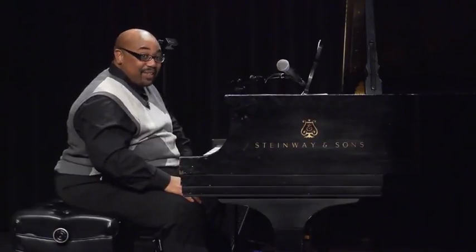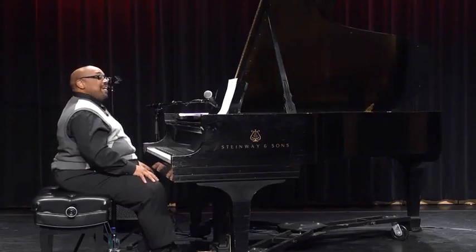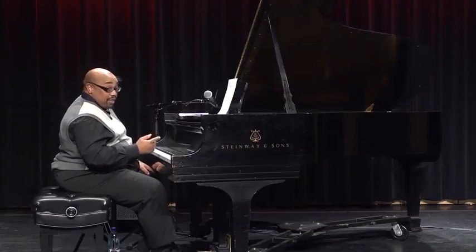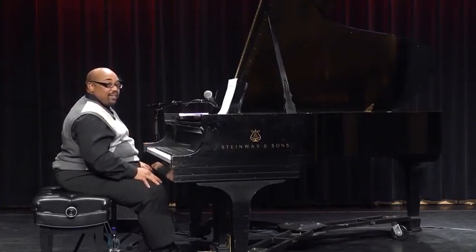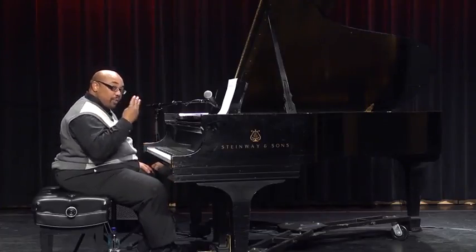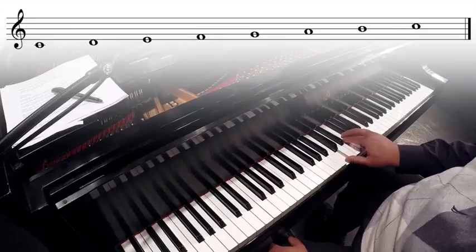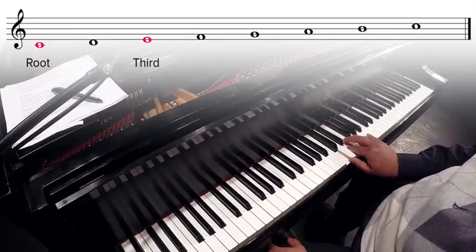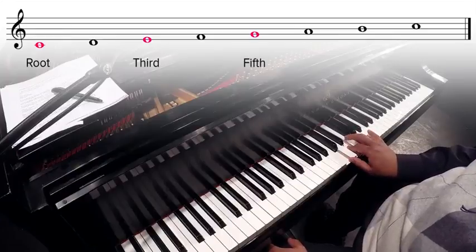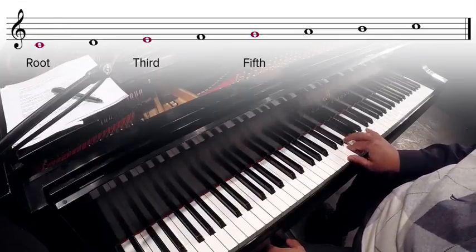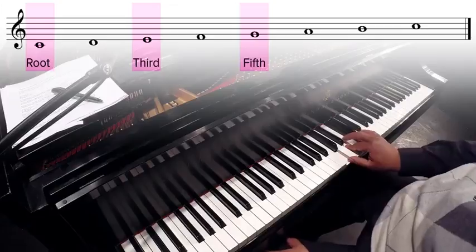All right? Great. Another thing we covered today were major triads. Major triads, of course, have 3 notes: the root, the third, and the fifth. Starting on a C, that would be C, E, and G. That's our major triad.